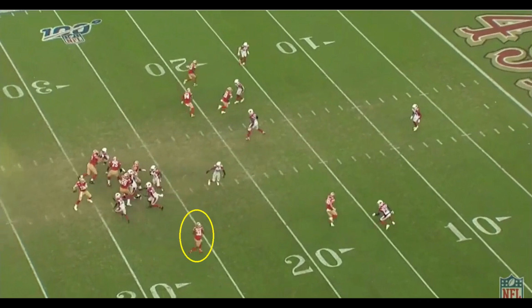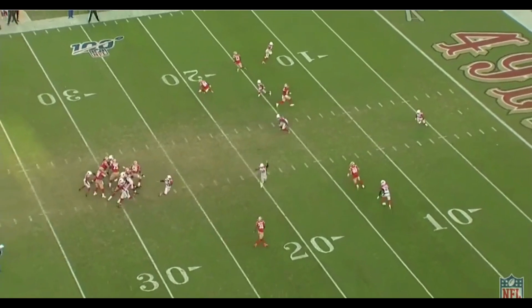Notice Mostert breaks his route off looking for the hot throw. Dwelly does not. This is where they are simply not on the same page. If Dwelley sits his route down, this is going to be a completion. He has to understand his quarterback is going to be throwing it hot and help his quarterback out. This is one thing I know it took Vernon Davis a couple years to figure out.